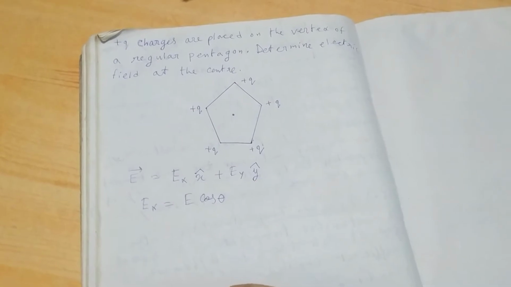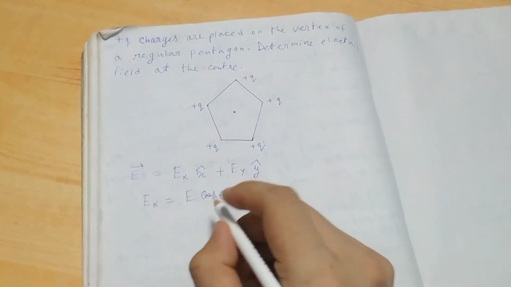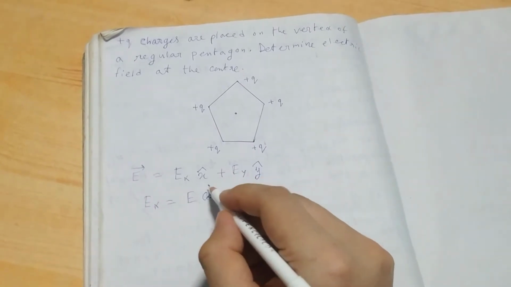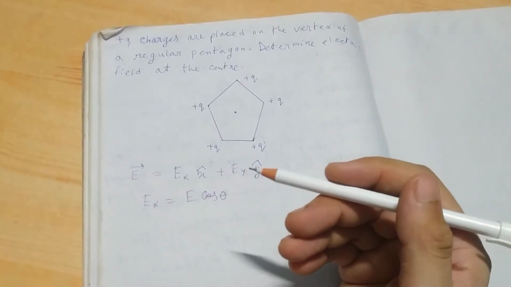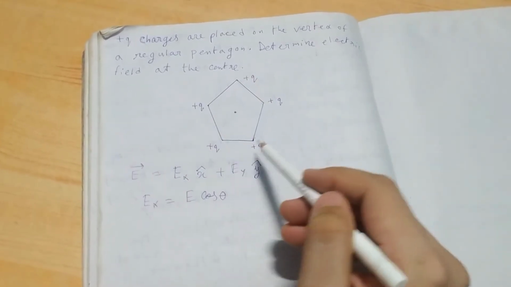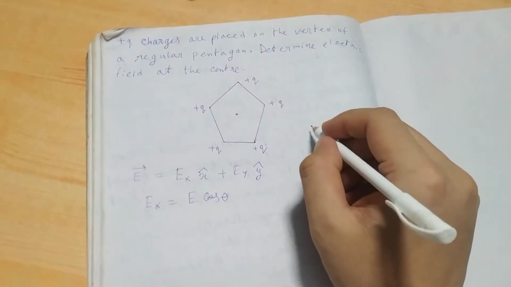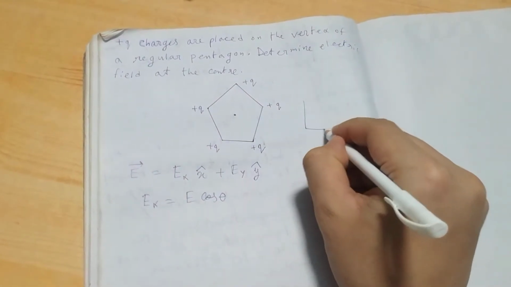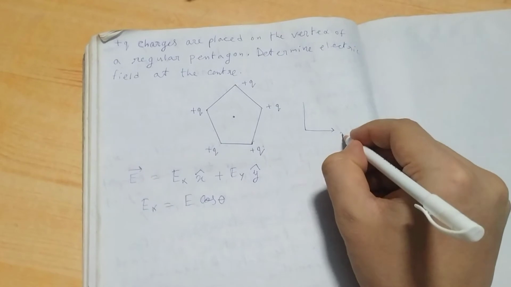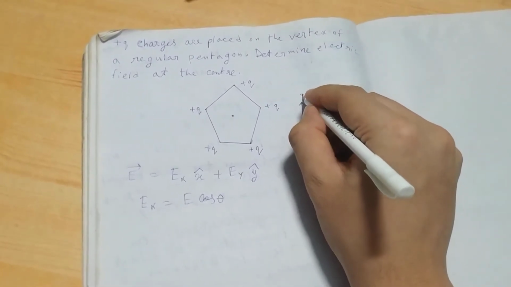Actually this is not just E cos theta, this is the summation over all the angles. Here are 5 angles, and let me show you. Let us say this is the x direction, this is the y direction.